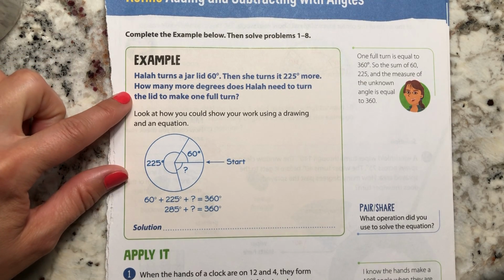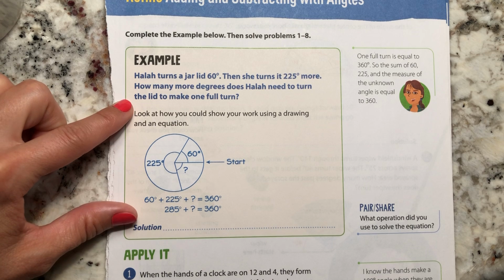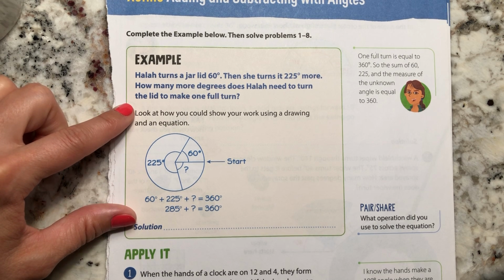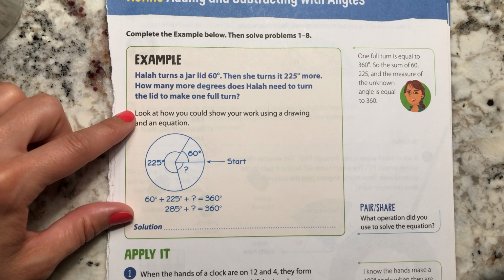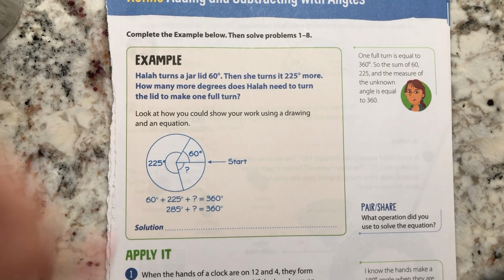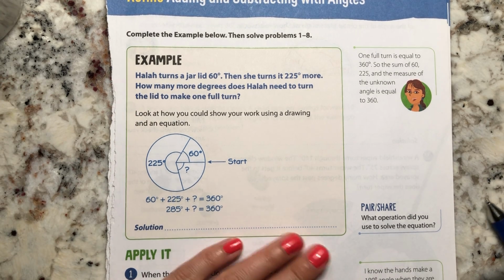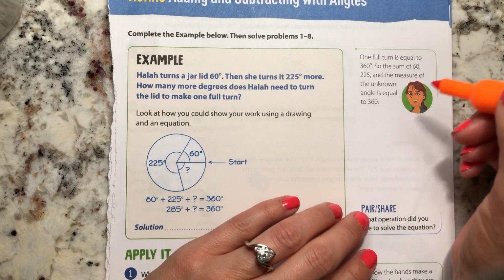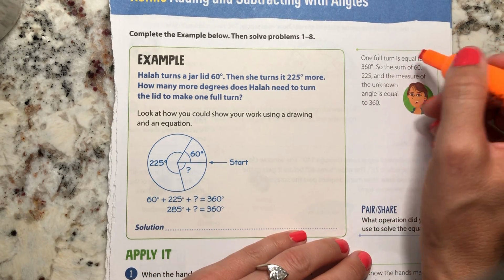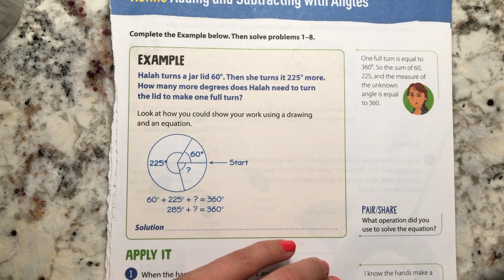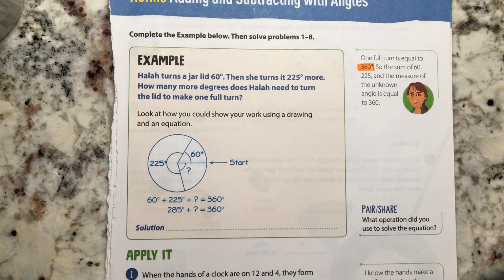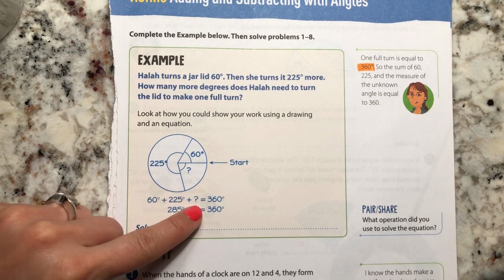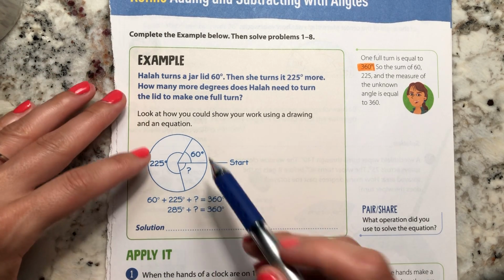It says Hala turns a jar lid 60 degrees. Then she turns it 225 more degrees. How many more degrees does Hala need to turn the lid to make one full turn? Now, what I like about these refine sessions is that it gives us a lot of detailed, extra information on the side. So we have to remember for this equation that a full turn of a circle is 360 degrees. So you kind of have to start there.